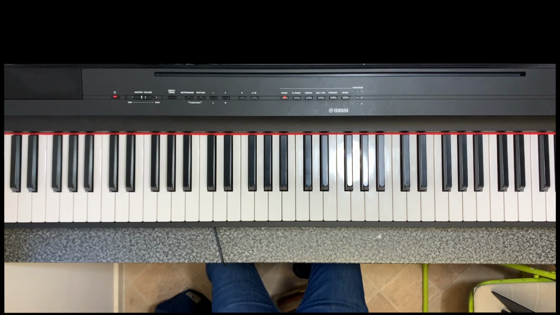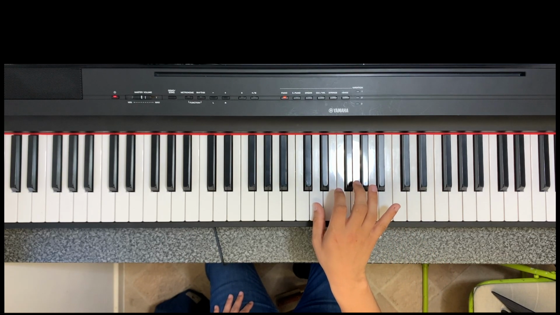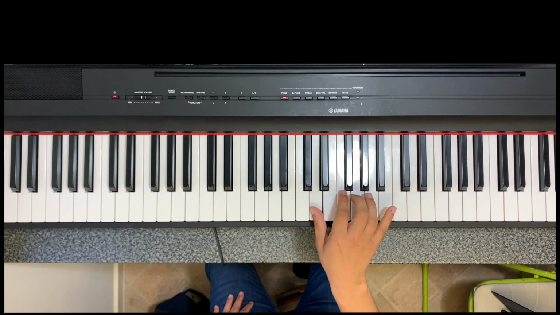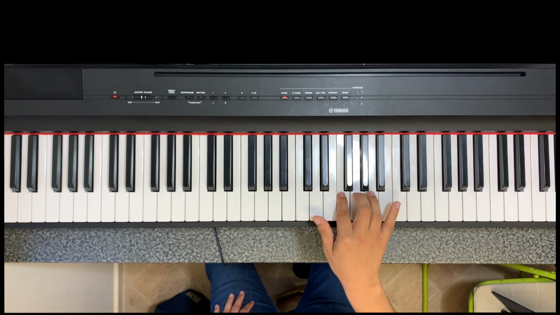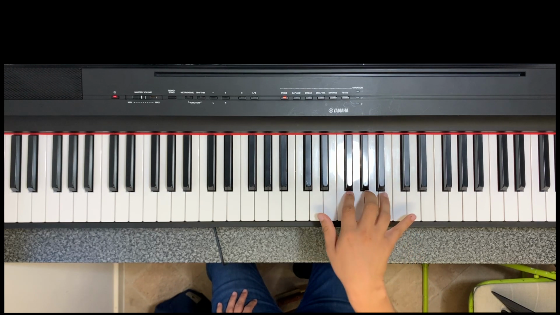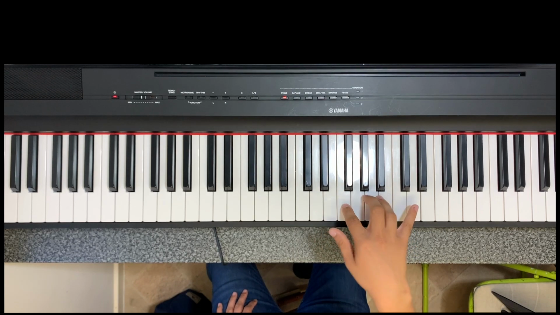Now let's continue going into the main section, which has a bit more melody in the right hand. So we start with the 1 on the D, which is just above the middle C, and we stretch the 2 to the F, and then I'm going to stretch my wrist so I can reach the 5 on the higher D, like this. And then that's repeated again.